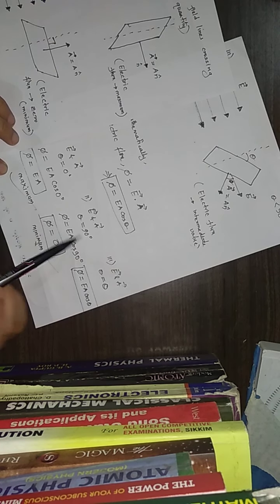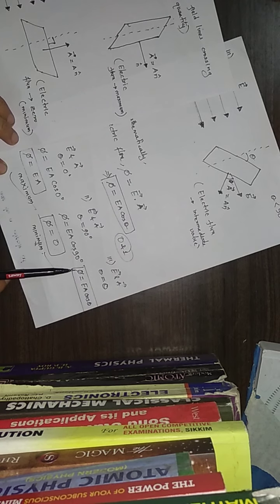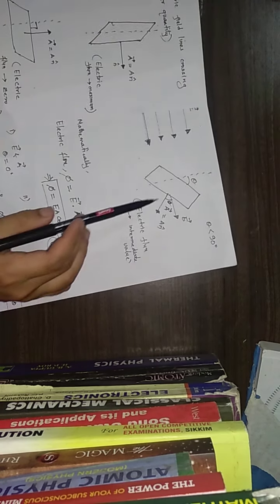Since the maximum value of cos theta is 1, which we have taken in the first case, and the minimum value of cos theta is 0, which we already took in the second case, between 0 and 90 degrees cos theta has a value between 0 and 1. That means phi will have some intermediate value, which is neither minimum nor maximum, less than maximum and more than minimum. So at any other angle theta, flux will have some intermediate value, as in this case.